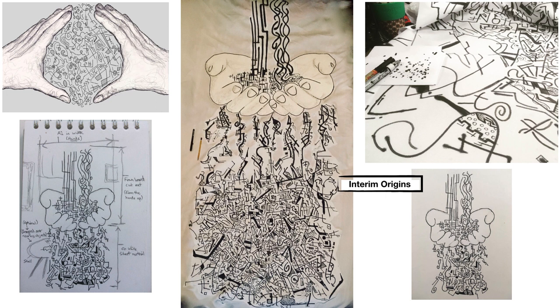processing linear, specific information, for example, the effects of dyslexia and dyspraxia that they have on my reading comprehension. That, of course, I have more to say on in the essay. But in terms of these interim origins here, it was the last time I attempted to integrate these universal signifiers, like the hands in my work.